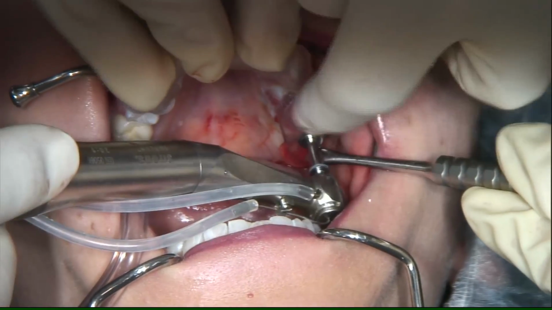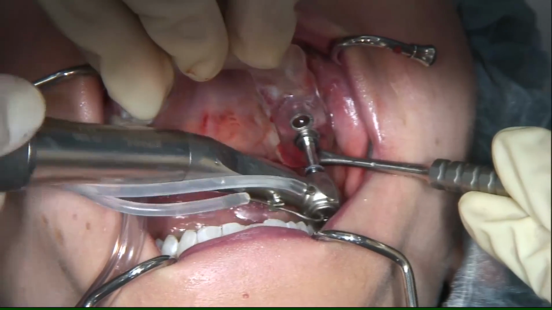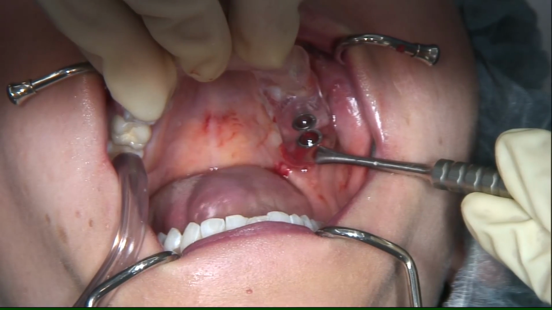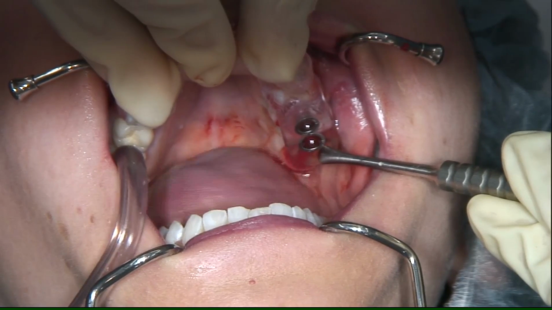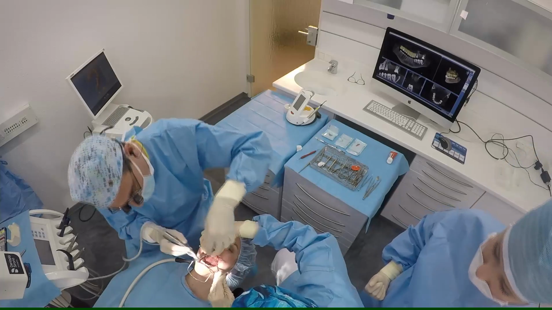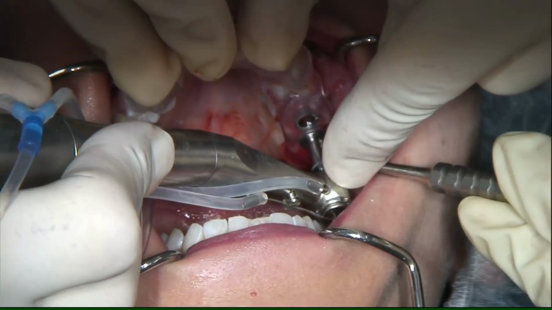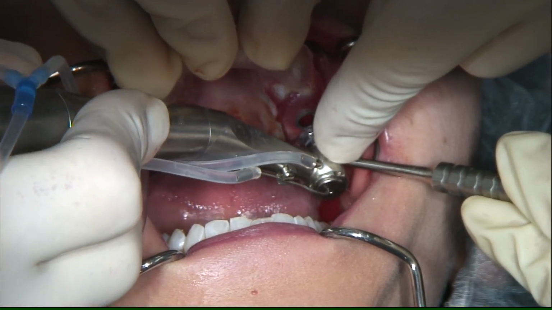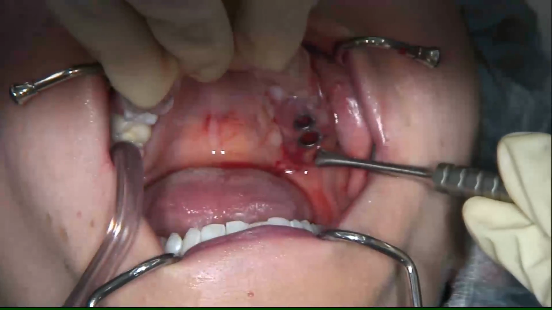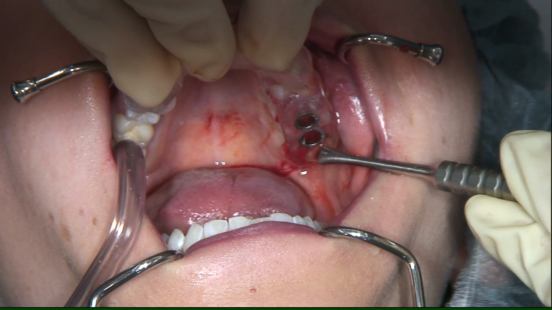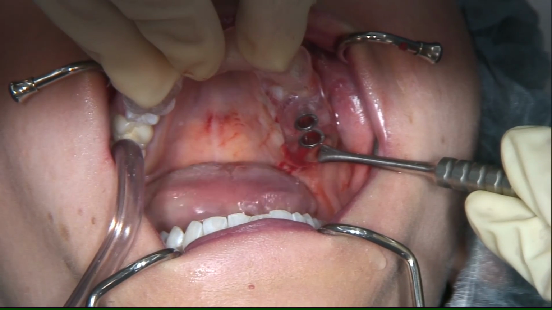Now 3.4 millimeters, you see it at the gray color of the drill. In the maxilla, in most cases we have less density than in the mandible, so the bone is a little bit weaker. For this we need an implant design which gives us a good primary stability, like Xive.